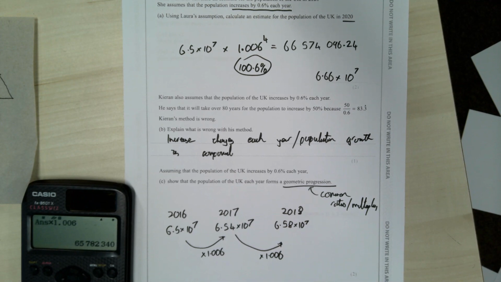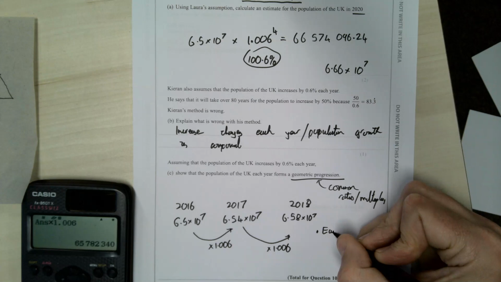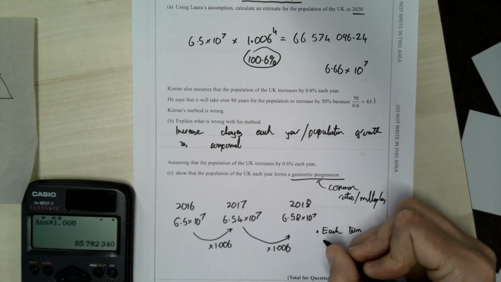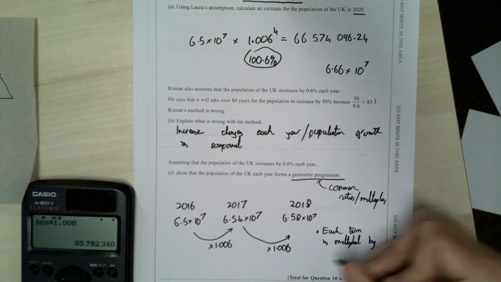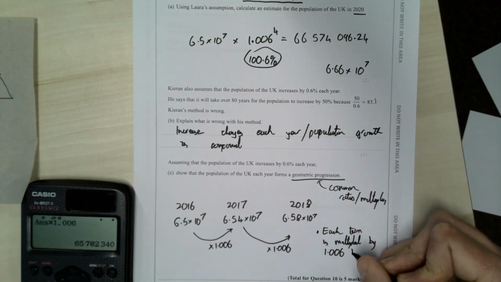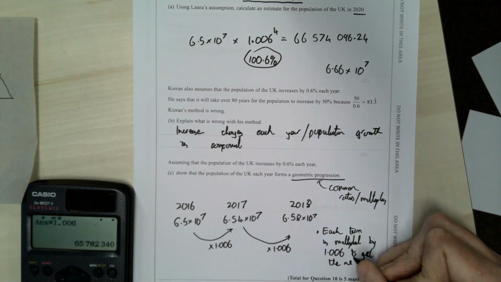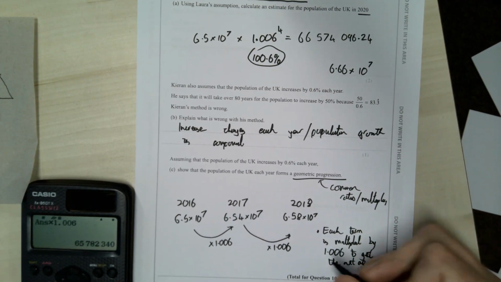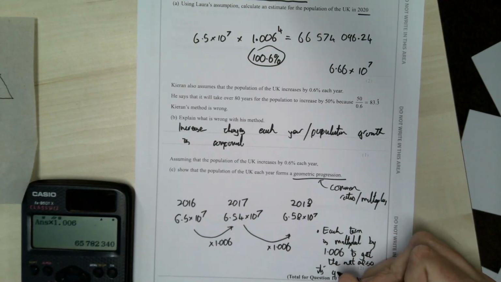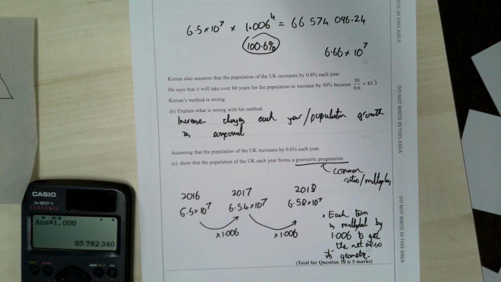All right, I've got 3 points. I can show there's a common ratio, okay. So my point, I'm going to close this one off. Say each term is multiplied by 1.006 to get the next one, okay. So it's geometric. And that's it. That's the job done with that question, okay? So yeah, a little bit of explanation there at the end of question 10.